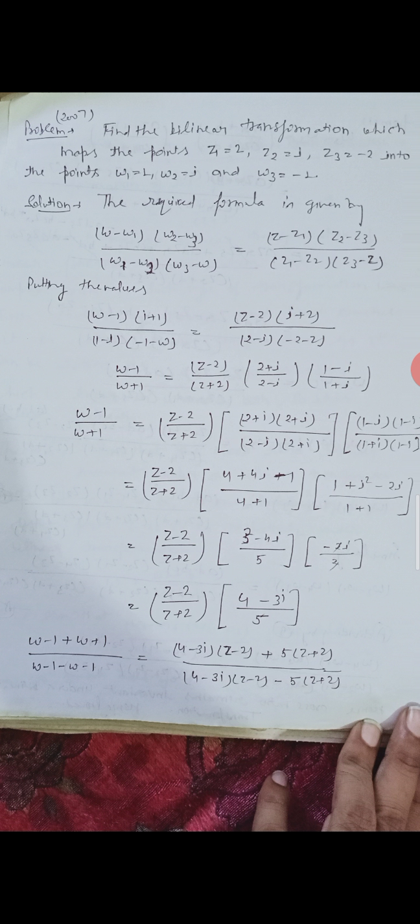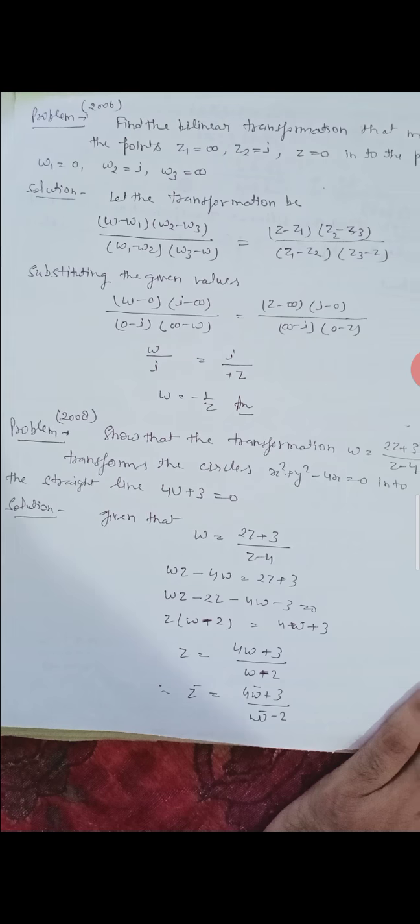Now there is a question: find the bilinear transformation which maps 0, i, minus 1 of the z plane to 1, minus 1, 0 of the w plane. This question will be solved by you. Now we see another problem.